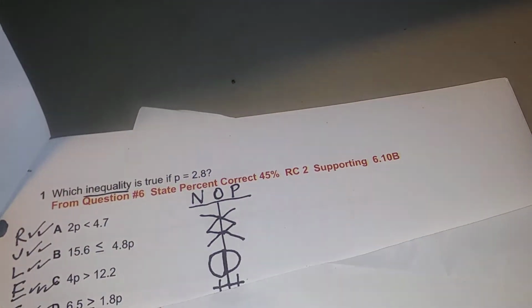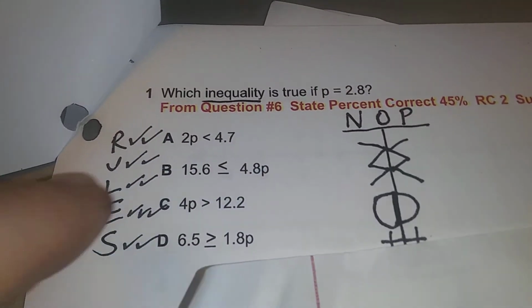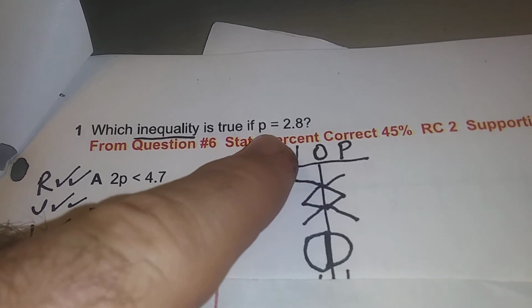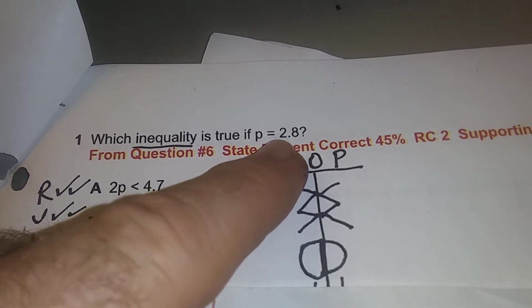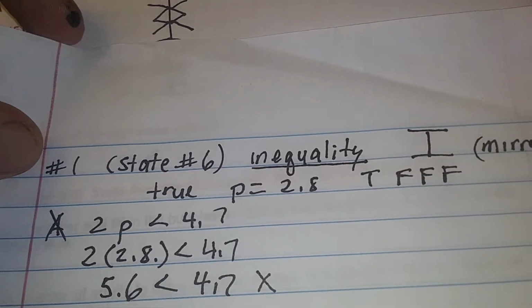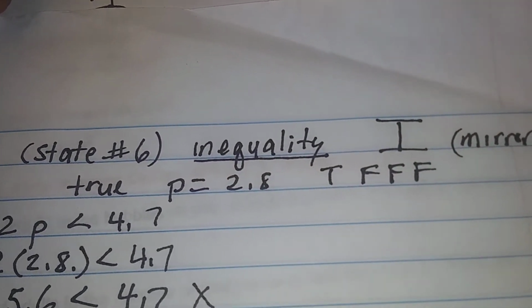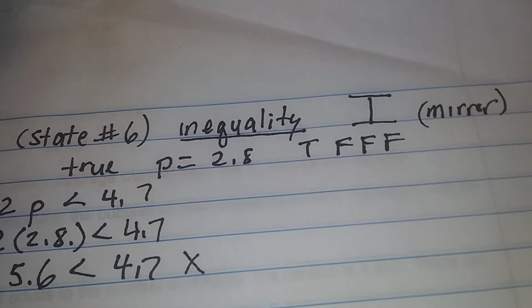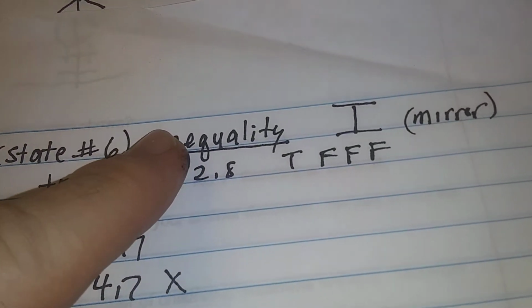Okay, so we underlined inequality, and we know that our variable is that P is 2 and 8/10. And something that's real important to know about inequalities, as soon as the word inequality shows up, have your kids underline it.